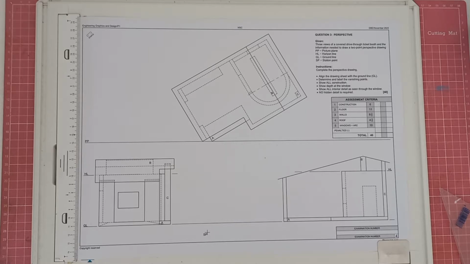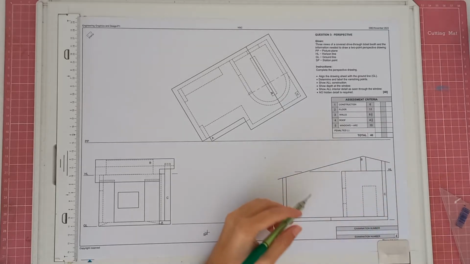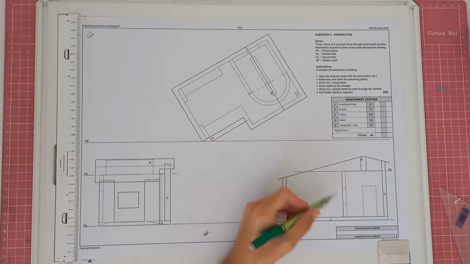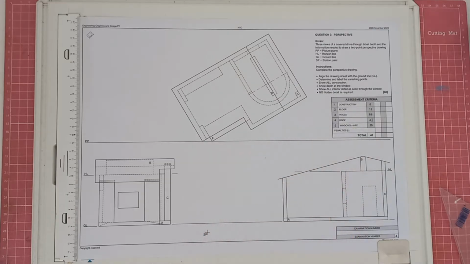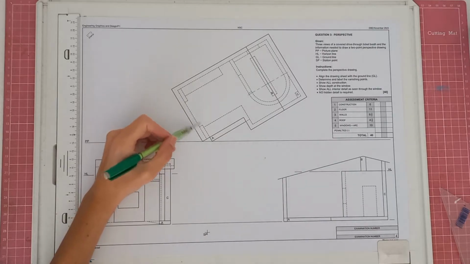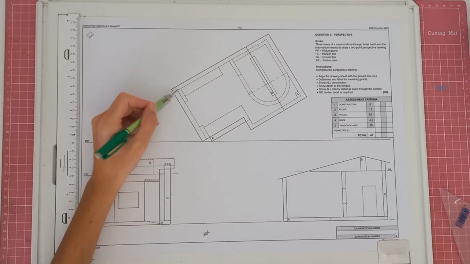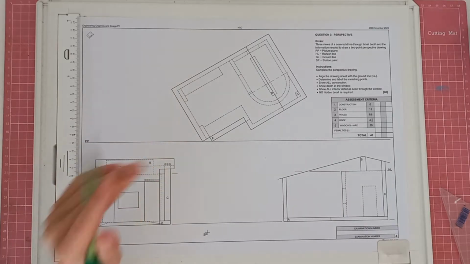And it is because it says here that the 3 views of a covered drive-through ticket booth and the information needed to draw a 2-point perspective drawing. So we know that this is a drive-through ticket booth. So looking at this view here, we could establish, okay, a car can go through here. Person will obviously go through here. Then if we have a look, okay, it's obviously a drive-through. This cannot be a step. Then you'll see, right, there's slopes. These cannot be walls. So this must be a pillar, just to hold the roof up.